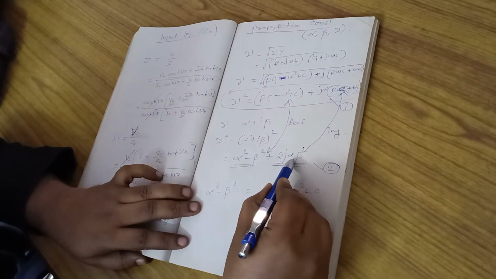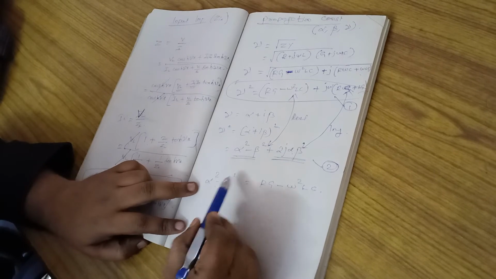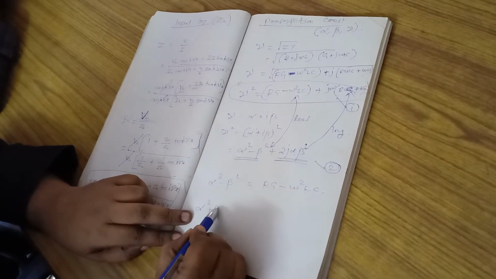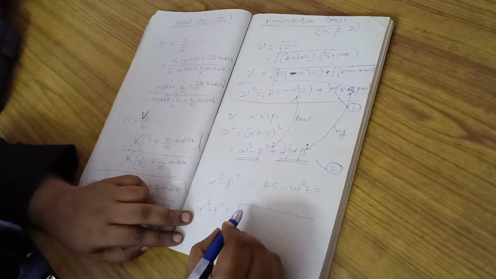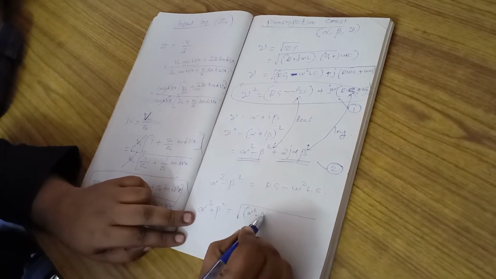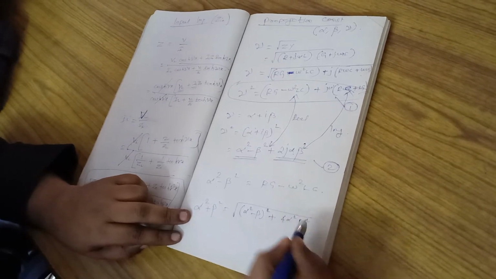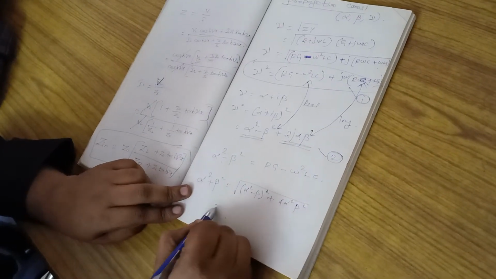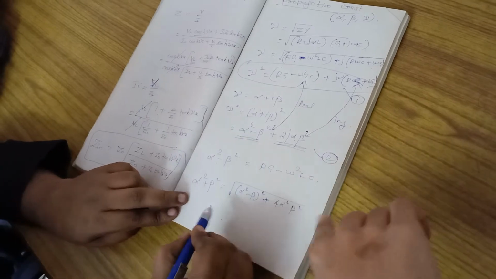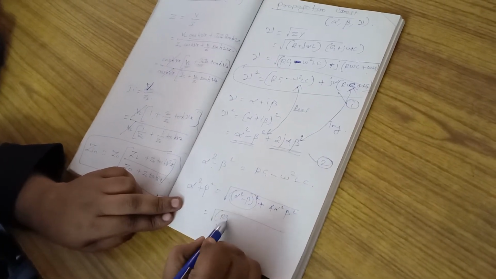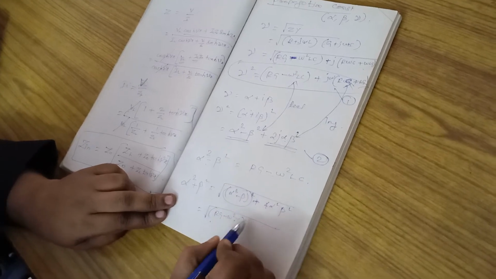Now we have alpha squared minus beta squared. One more formula we already know from mathematics: alpha squared plus beta squared equals the square root of (alpha squared minus beta squared) whole squared plus 4 alpha squared beta squared. Here we substitute the values, with the minus sign. The root of this value, we substitute here: (RG minus ω squared LC) whole squared.